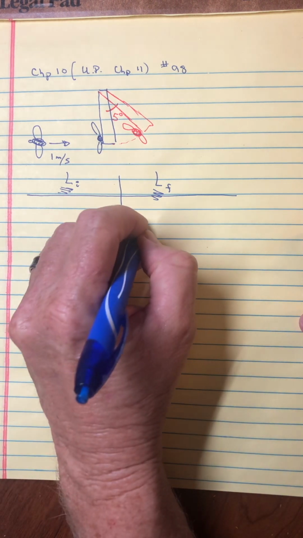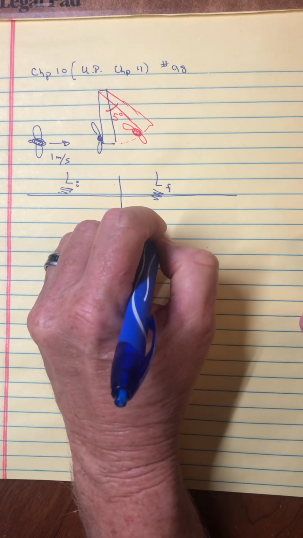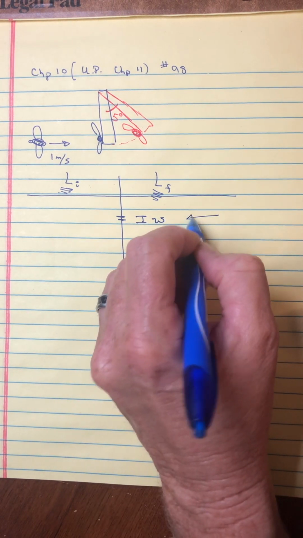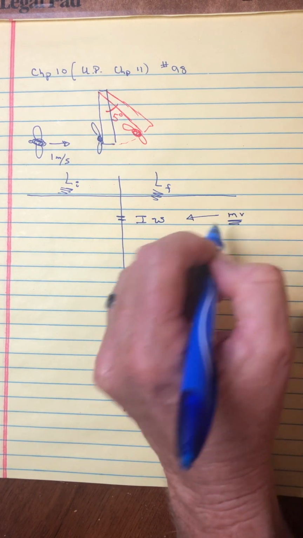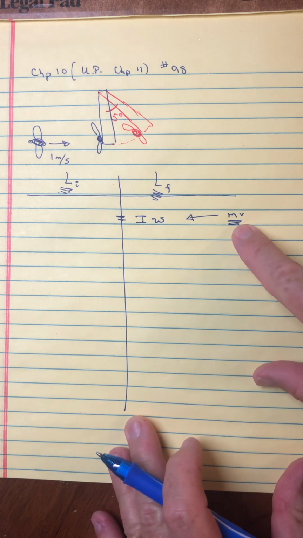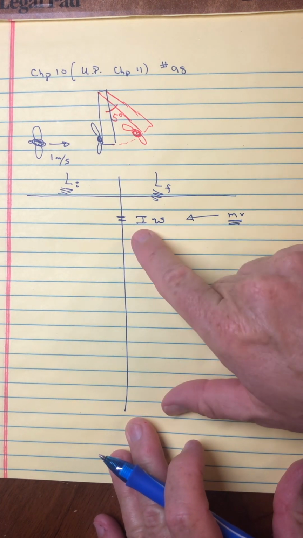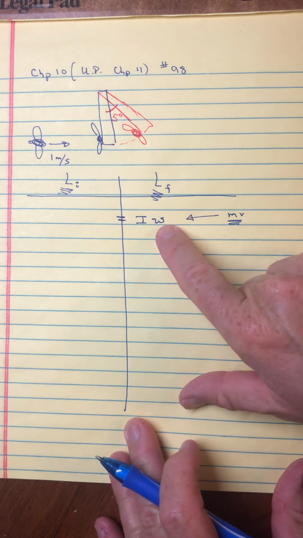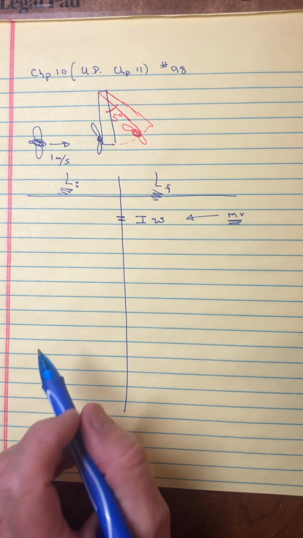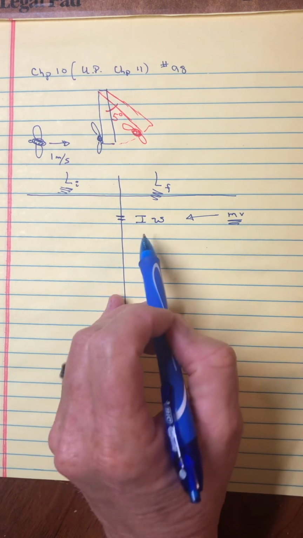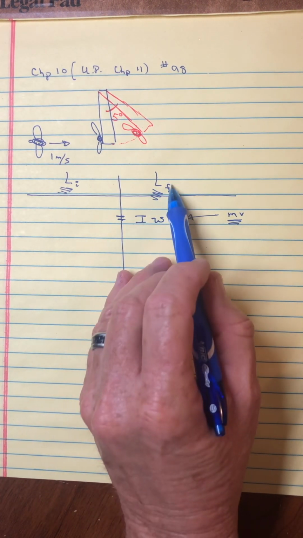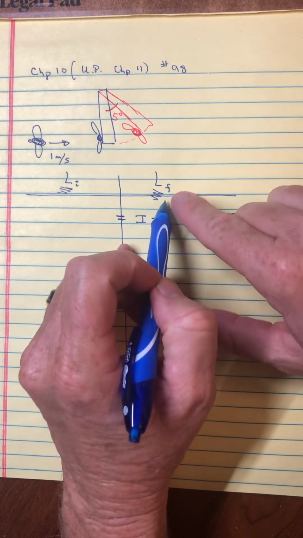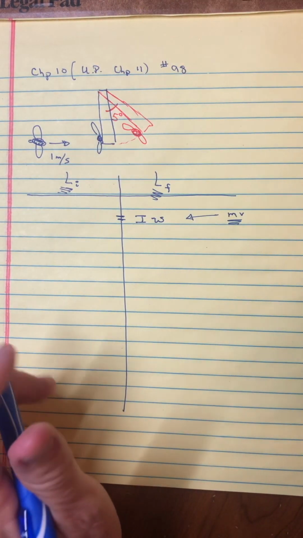So I'm going to put an I times omega. Hopefully that matches the mv that we did for linear momentum. In place of m, I put the rotational inertia. In place of v for translational velocity, I put omega for angular velocity. So that is going to be representing the final, but I don't mean final in terms of when the whole motion is done. I mean final as in after the impact.